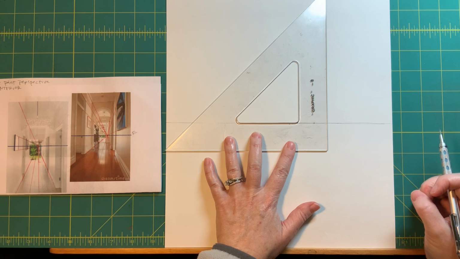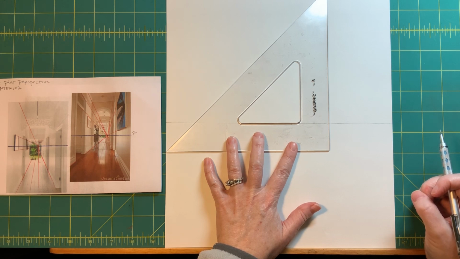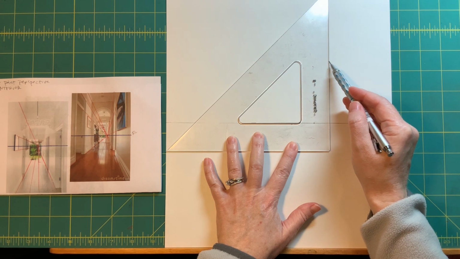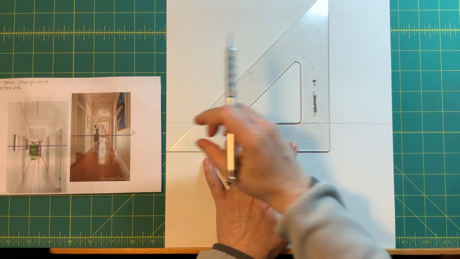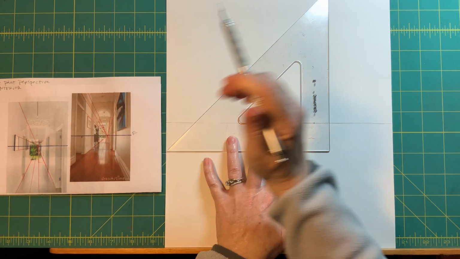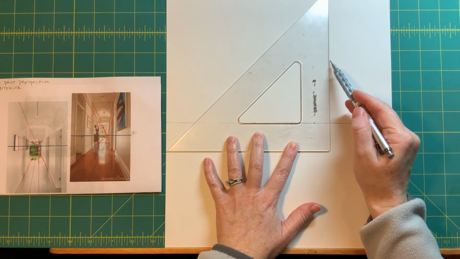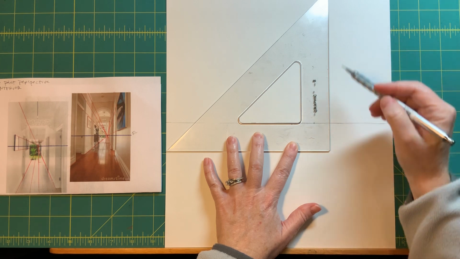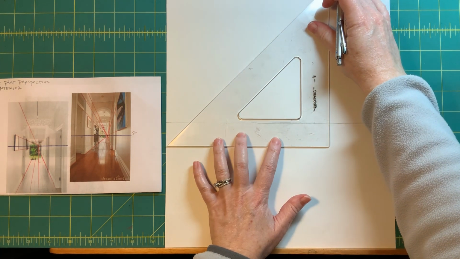So let's go a little bit further this way, and we're going to be taller above than we are below.